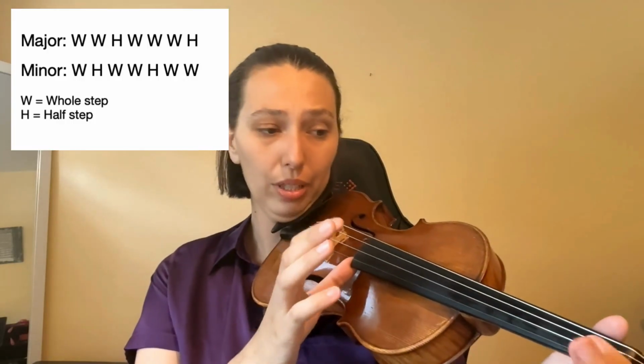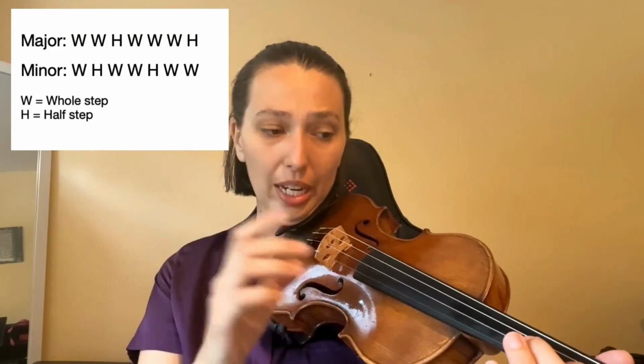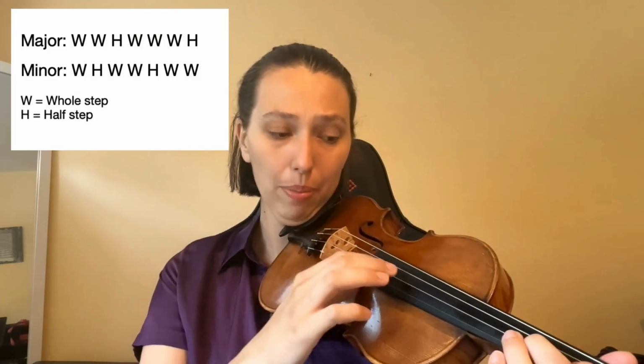Now that we know what the difference is between a whole step and a half step, we can start determining if a scale is major or minor. So for example, I'm going to use D major. When we start our D major scale, we have an open string D, then we can play D to E, which is a whole step because we can fit another note behind that first finger. Now E to F sharp is a whole step, F sharp to G is a half step, G to A is a whole step, A to B is a whole step, B to C sharp is a whole step, and C sharp to D is a half step.